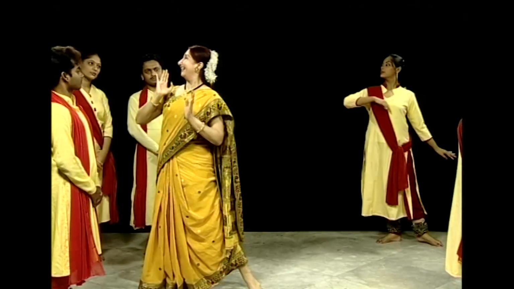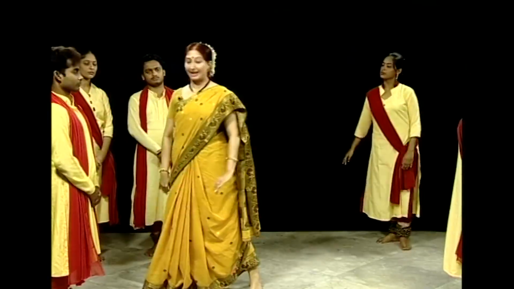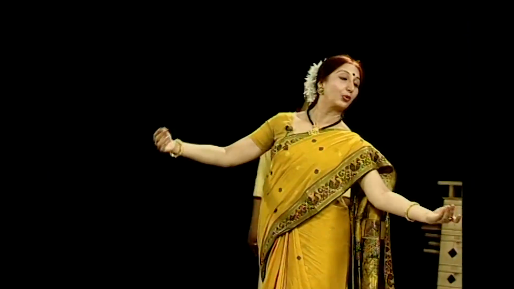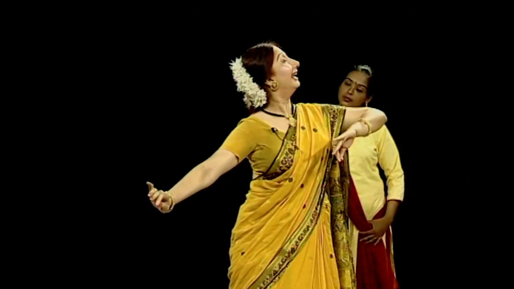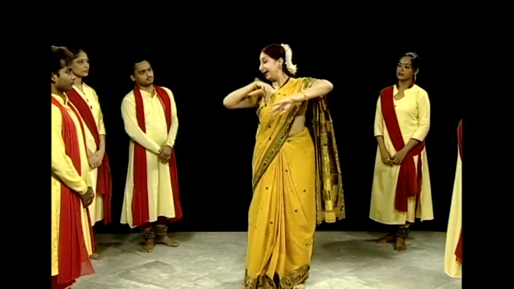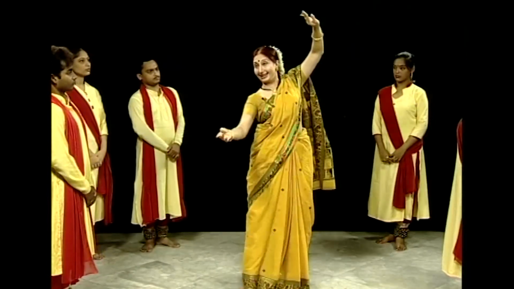The tilt of the body is upwards, and here it is downwards. So ta thei ta thei, a thei ta thei. Then thei ta thei ta thei, thei ta thei ta thei.